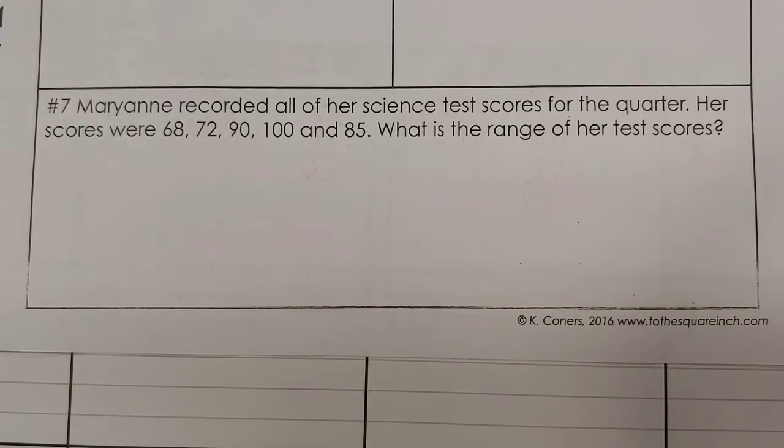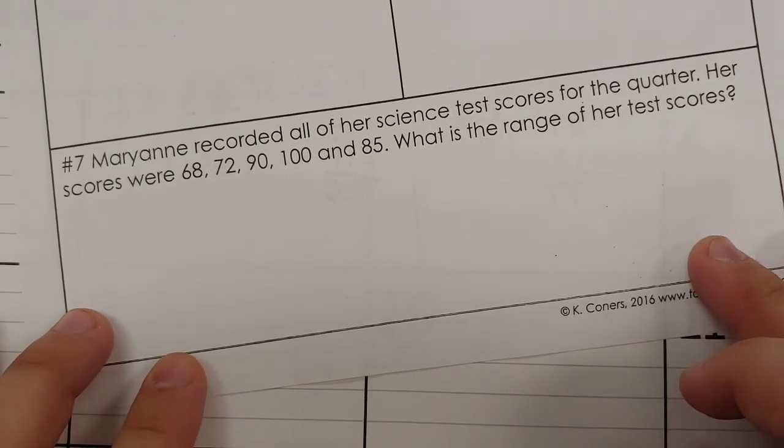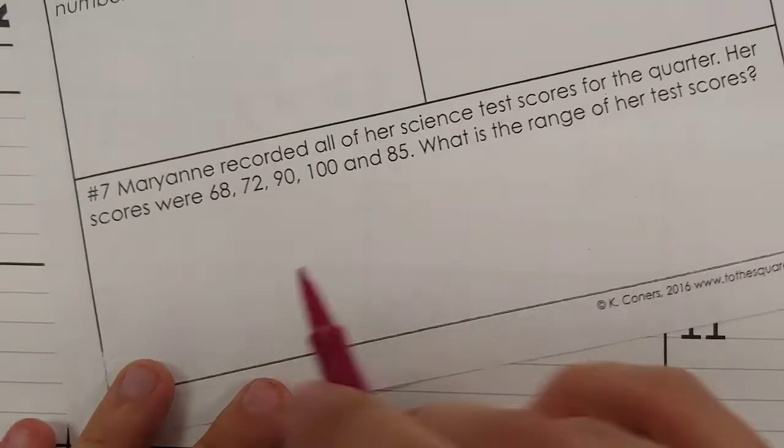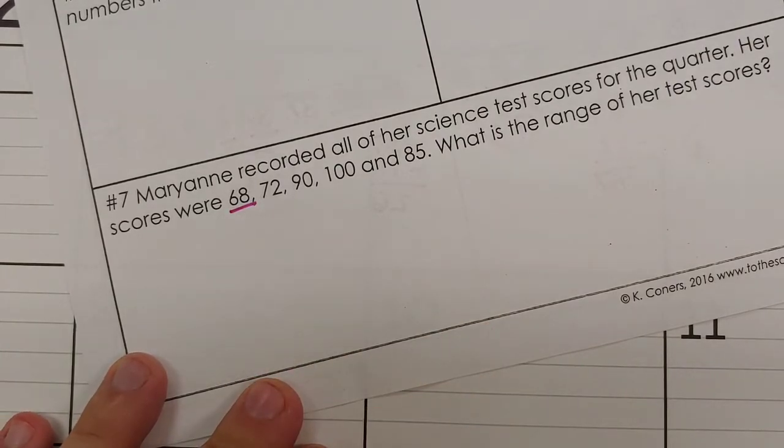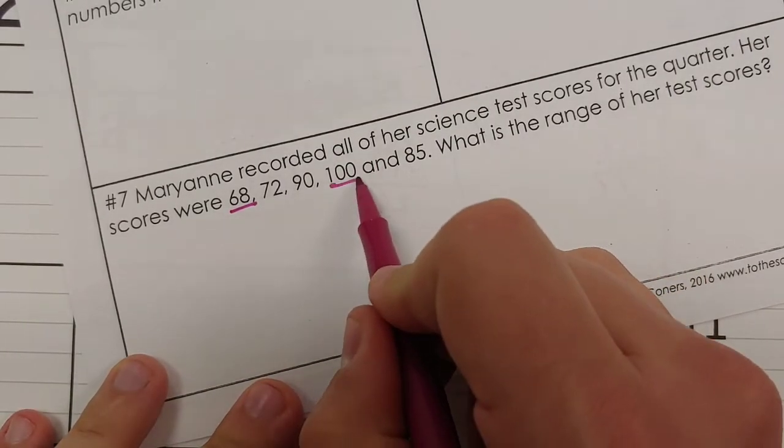Number 7. Marianne recorded all of her science test scores for the quarter. Her scores were 68, 72, 90, 100, and 85. What's the range of her test scores? So the smallest appears to be this 68. The largest, a 100.